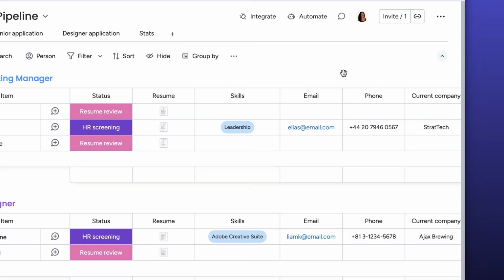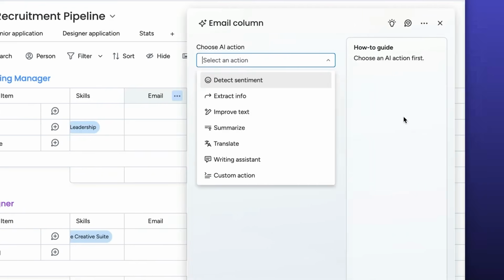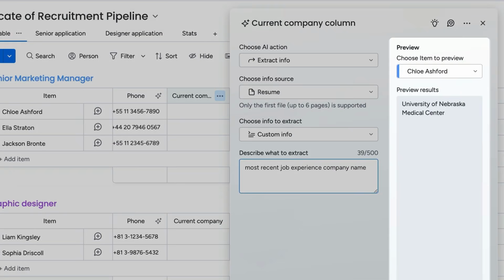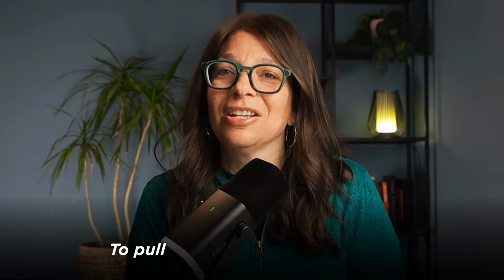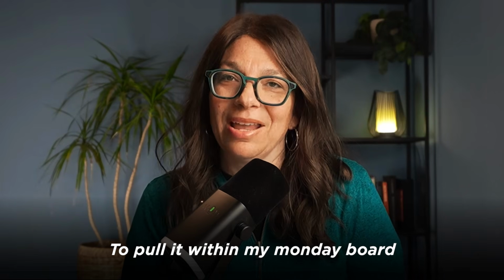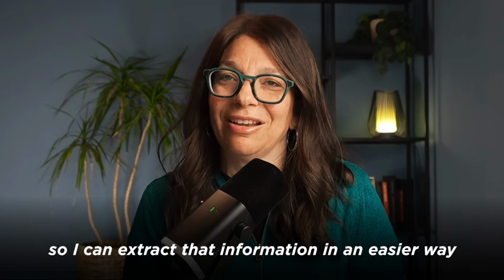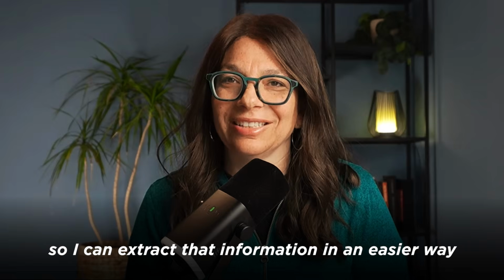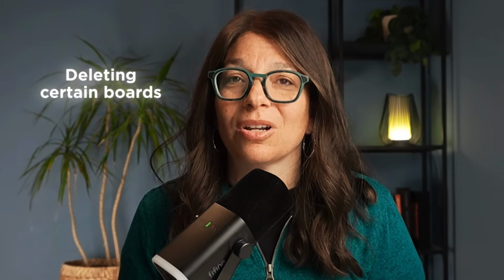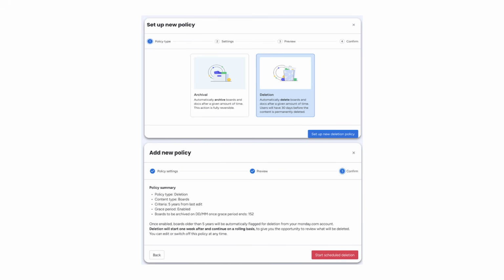The extract info AI block just became a whole lot smarter. It basically allows me to pull information from more complex documents, different kinds of documents, to pull it within my Monday board. So I can extract that information in an easier way. If my company has certain policies about deleting certain boards, I can now create a policy for an automated deletion of a board within Monday.